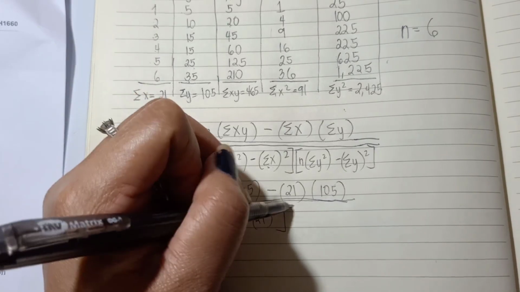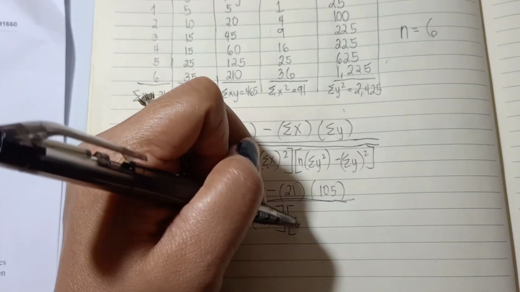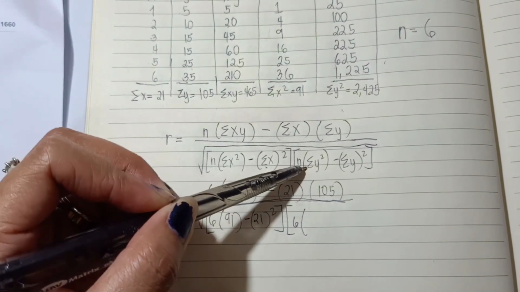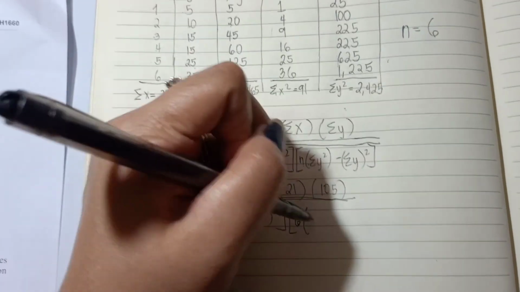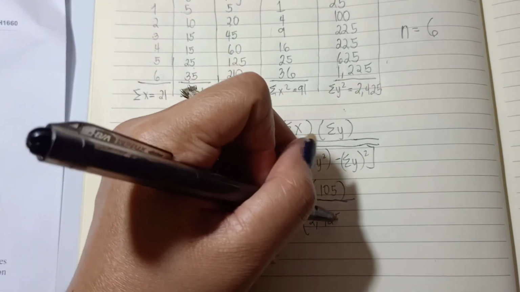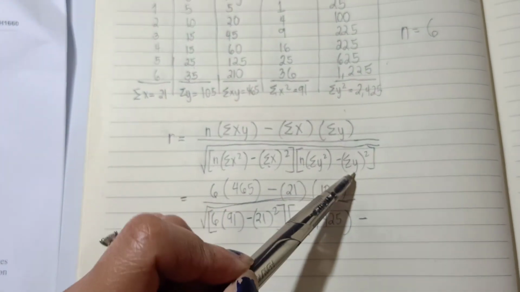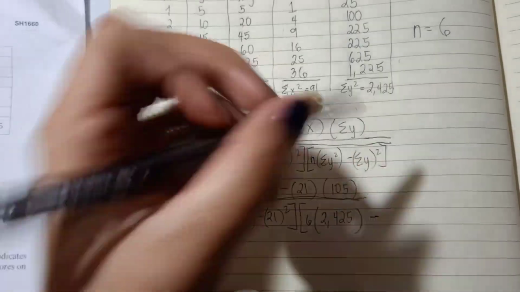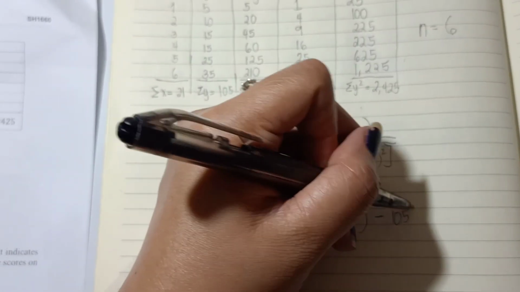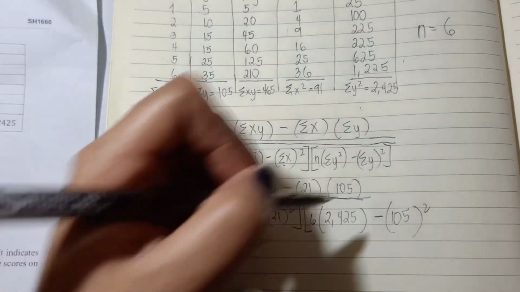Times, isa pa, dito naman sa mga y. N, we have 6 pa rin ang ating n, times summation ni y squared, ito, 2,425, minus summation naman ni y. Isa-isahin lang po yan. Summation ni y naman ay 105. And then, squared. Ayan siya.